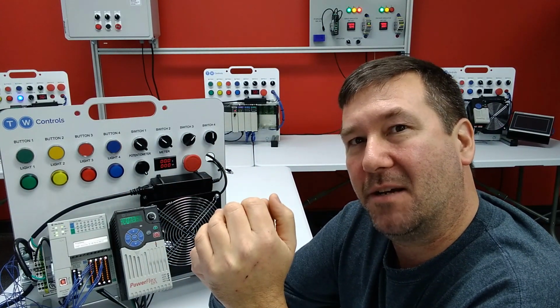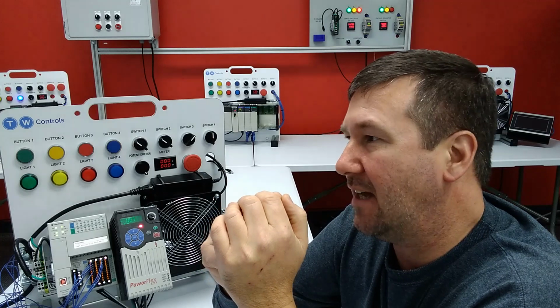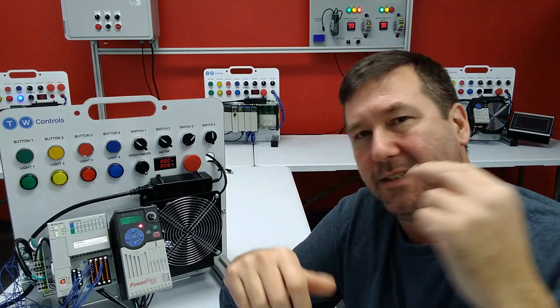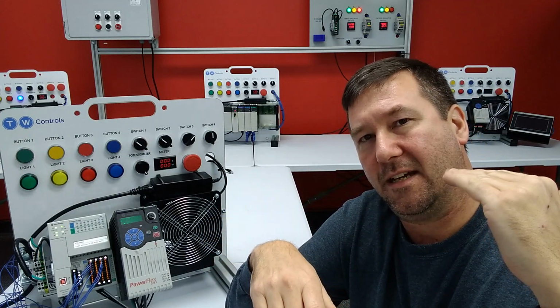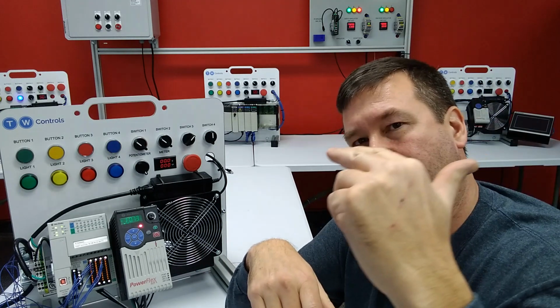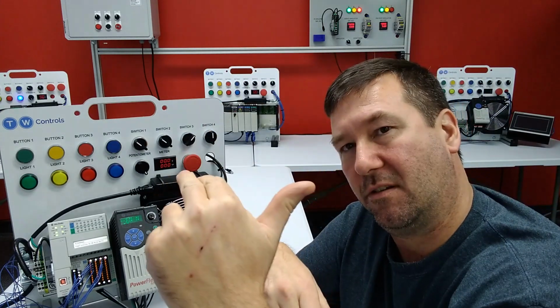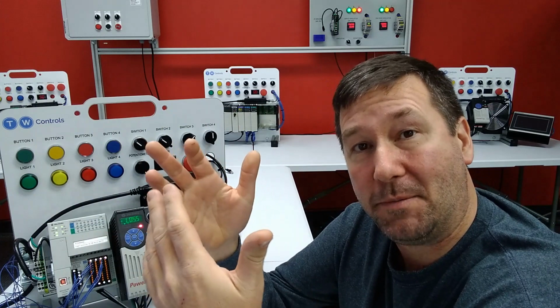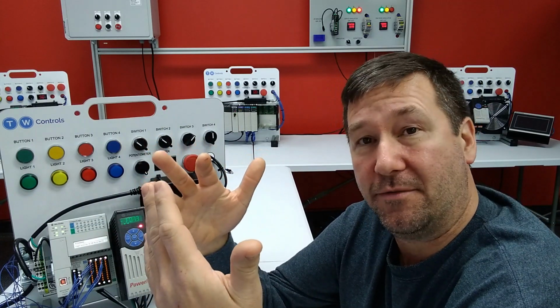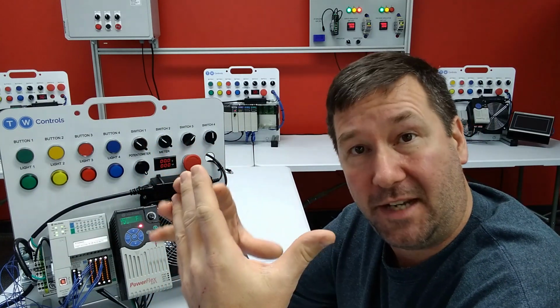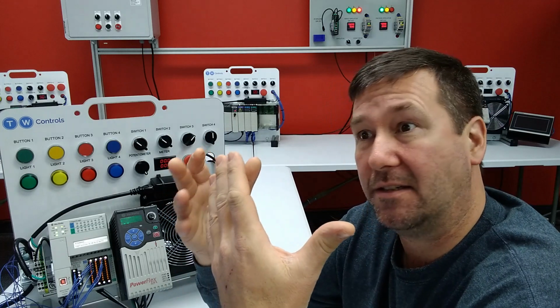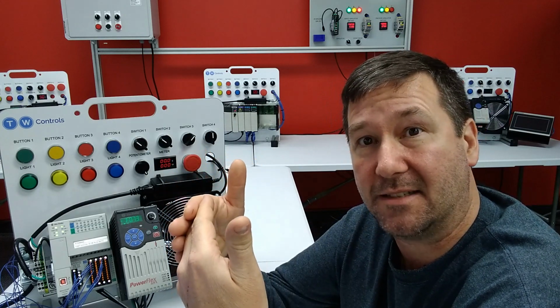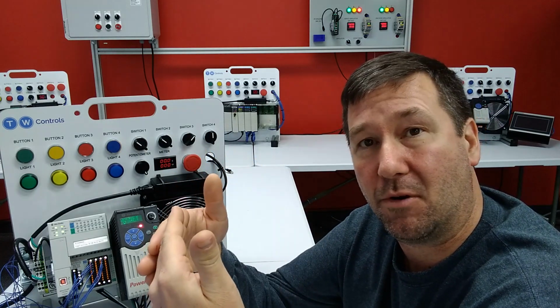This will probably bring up an interesting question down in the comments: doesn't this make our program scan continuously blip and be much longer than it should be? Well, absolutely it does. And in future videos, we're going to talk about the different types of tasks and why, if you have a time-sensitive task, it probably shouldn't be in your main program.